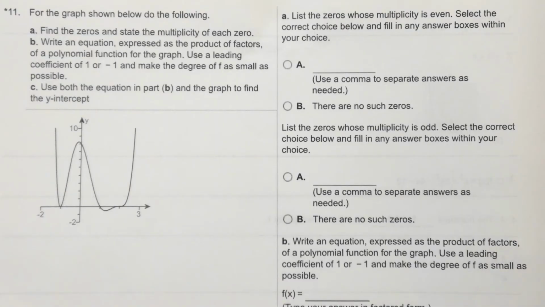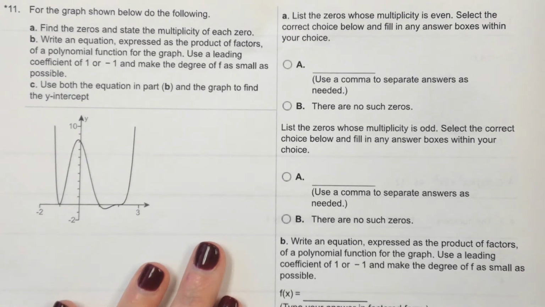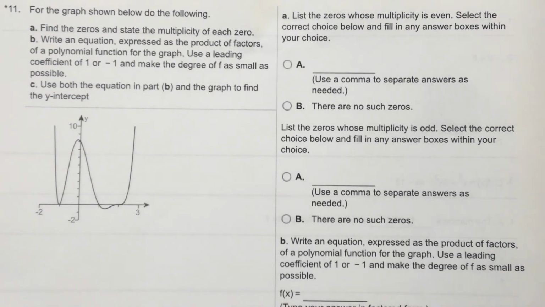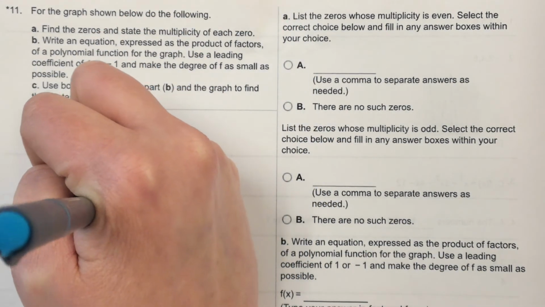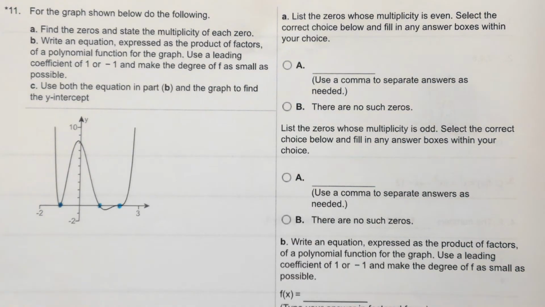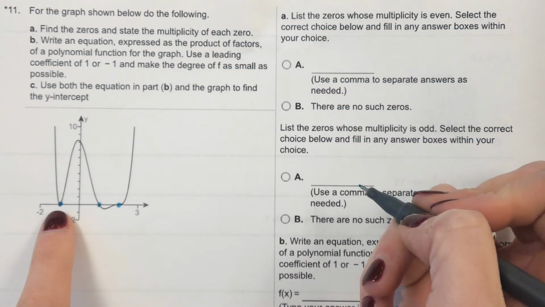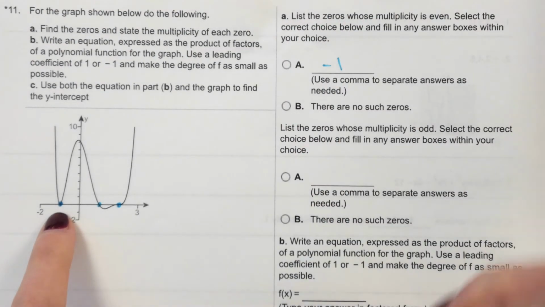Okay, number 11, we have one more like this. I'll walk you through it, but if you printed out the paper, I would love for you to try this one on your own and then check your answers with me. So we need the zeros whose multiplicity is even. If you look here, it bounces here, goes through here, and goes through there. So the only one that's even is negative 1.